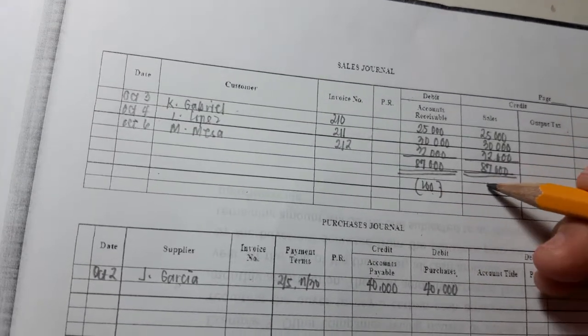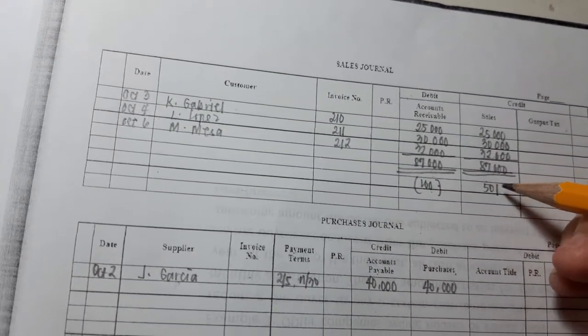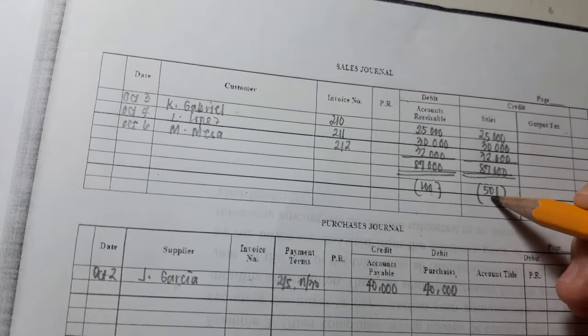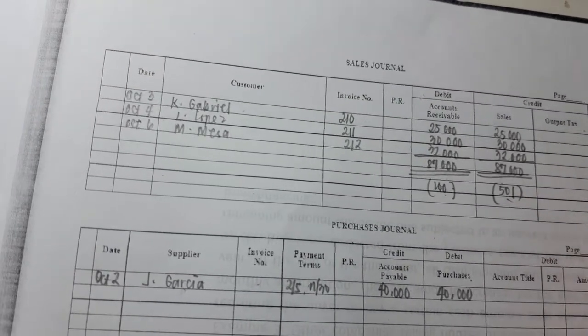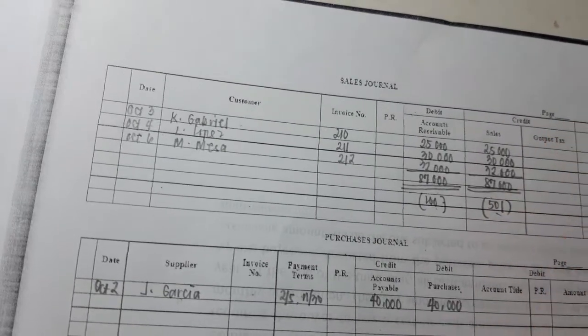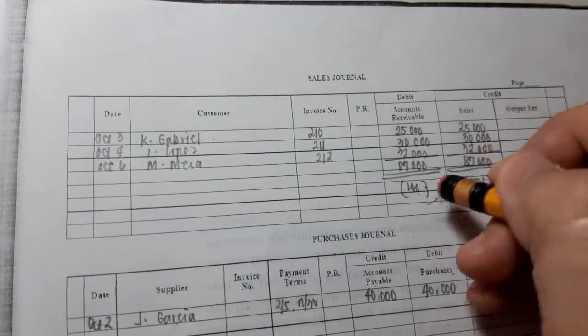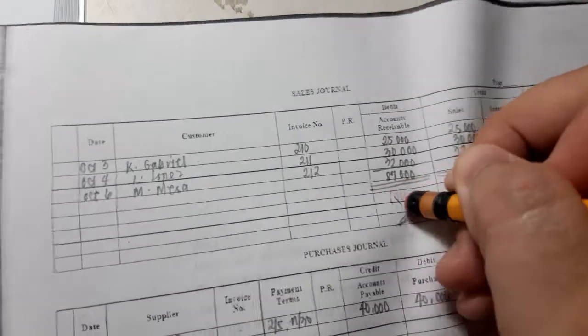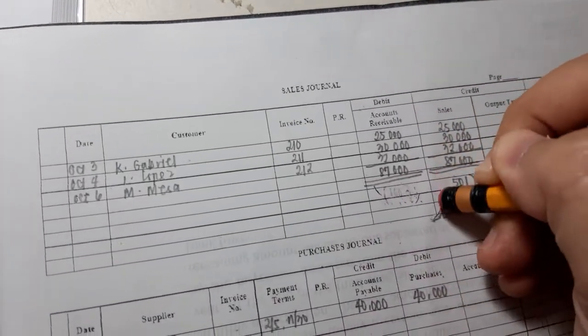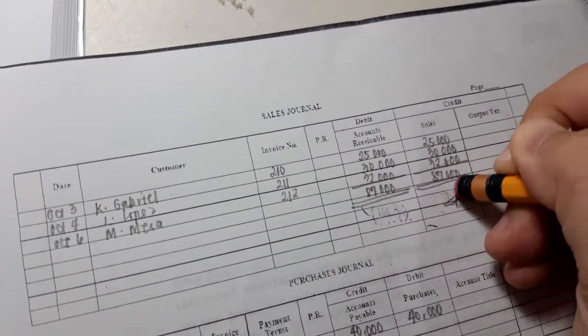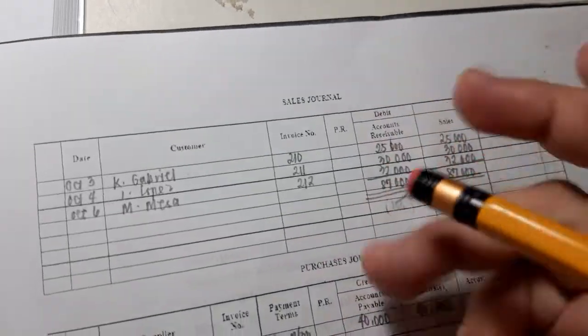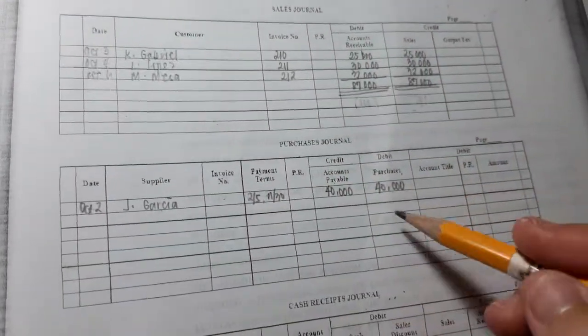The same goes with the sales. For example, 501. So, it goes to the general ledger with account number 501. Okay? So, it differs depending on the company and the account numbers they use, since we have no standard chart of accounts per company. So, the same goes here.